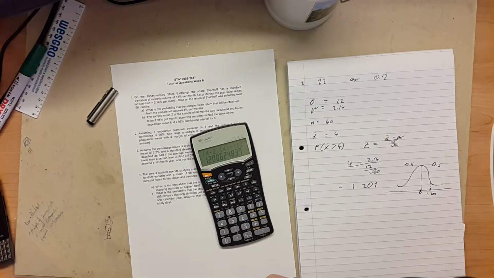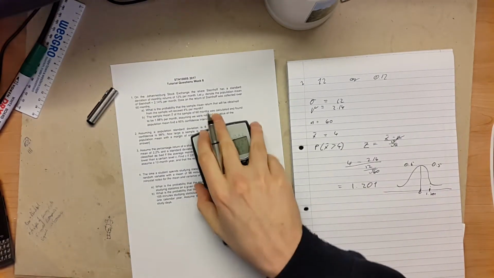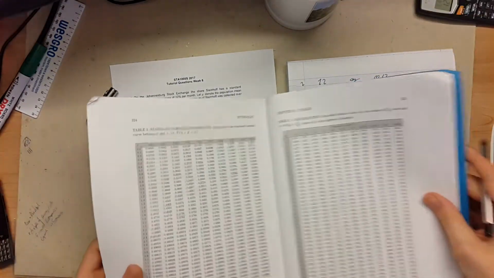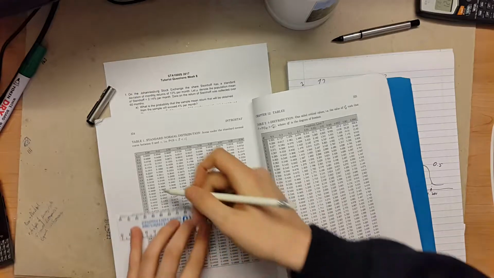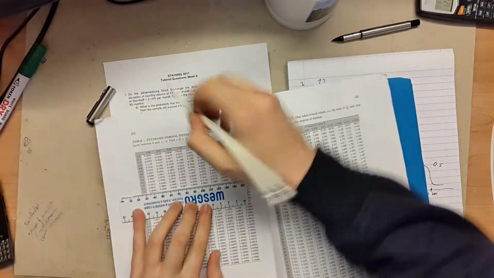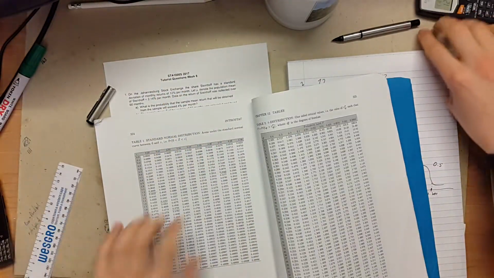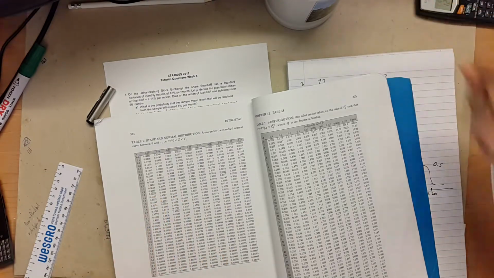Okay, awesome. So table time. We're going to be looking up 1.20 in essence. So we look up 1.20, and we end up with 0.3849.